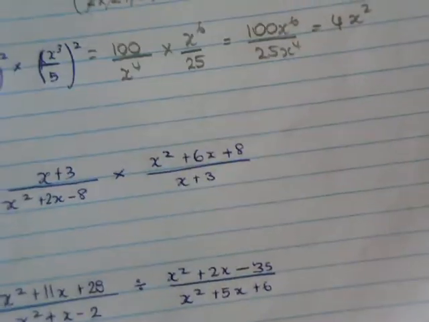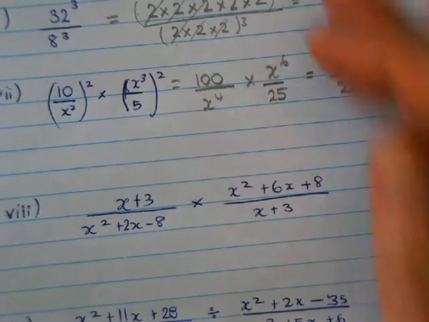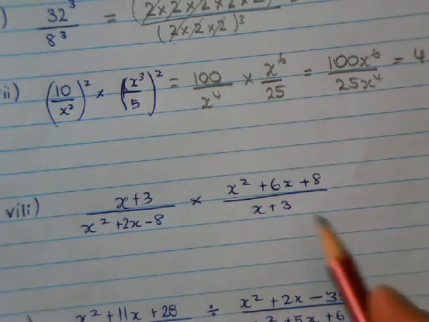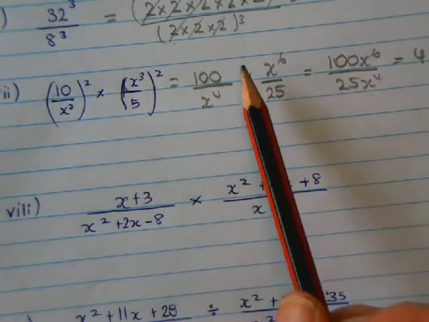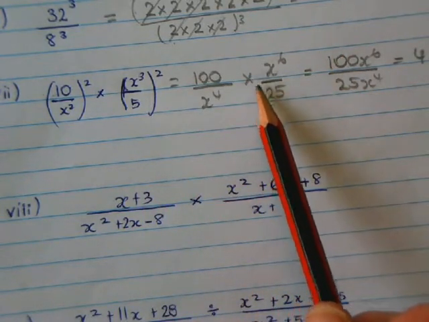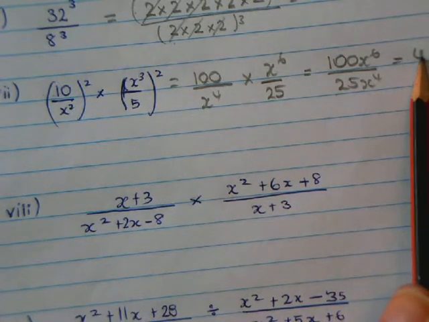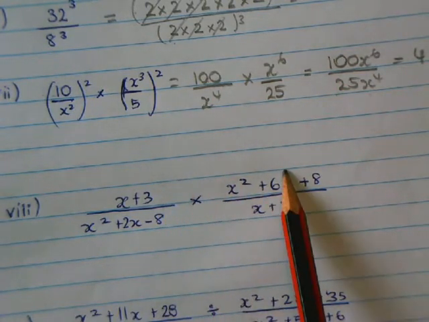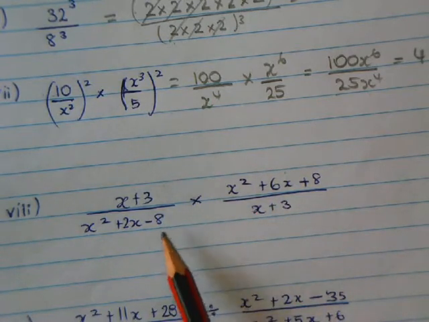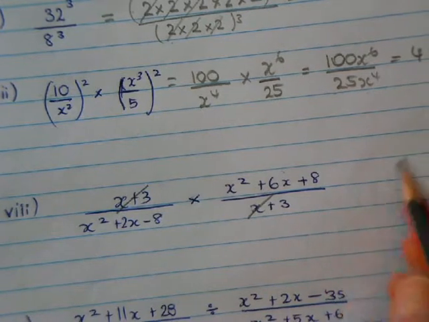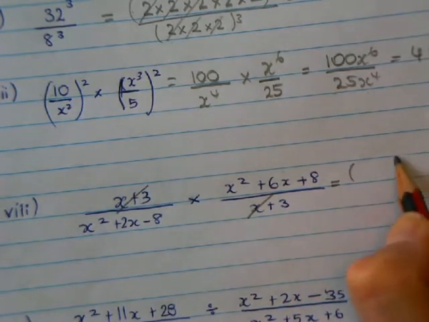Alright, now we're going to look at something a little bit more complicated, and this involves simplifying, but before we actually do some multiplying. As you can see, when we multiplied through up here by the 100 and the 25, they ended up cancelling one another out to be 4. Same thing's happening here. We multiplied through by x plus 3 and x plus 3. They will actually cancel one another out, so we can take them right up front.